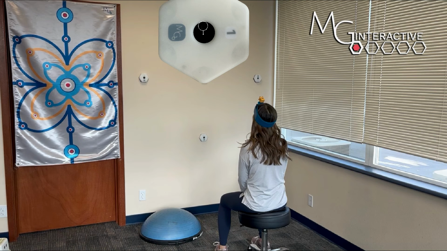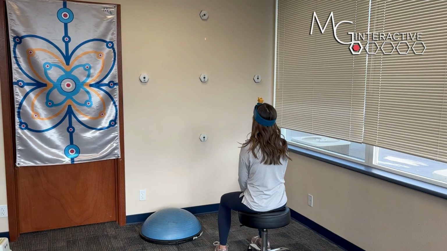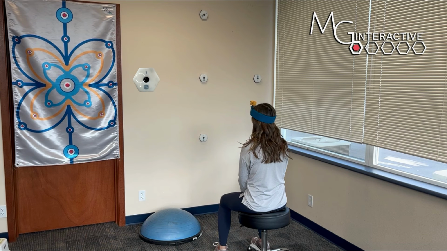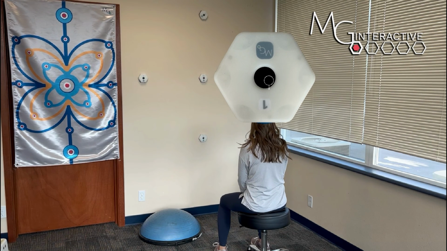When moving to the up side, the laser sensor is on the up side of the pod. When moving to the left, the laser sensor is on the left of the pod. And when moving to the right, the laser sensor will be on the right side of the pod.